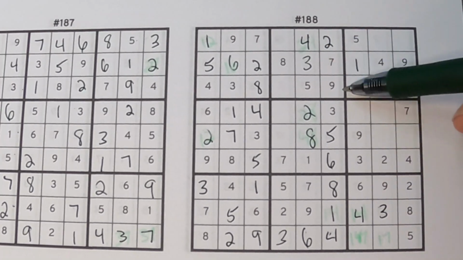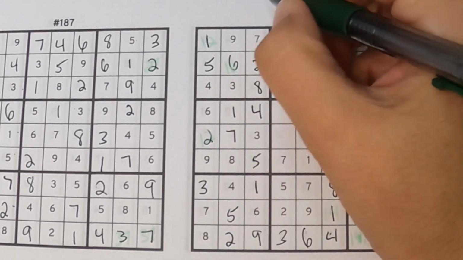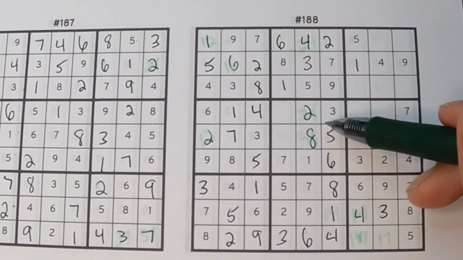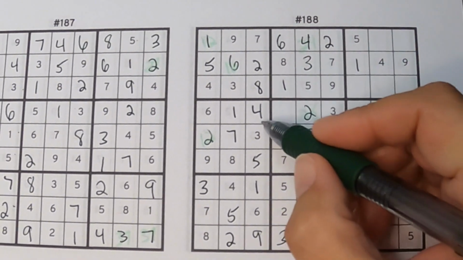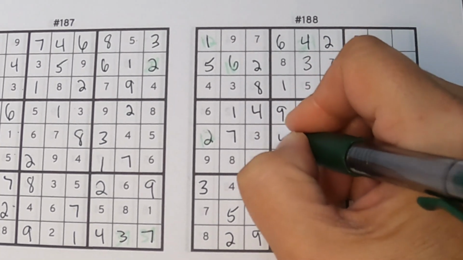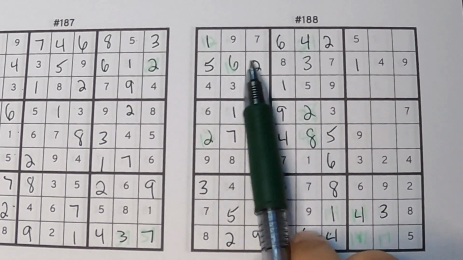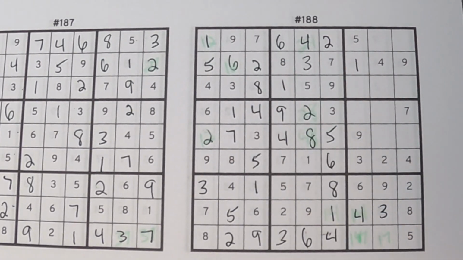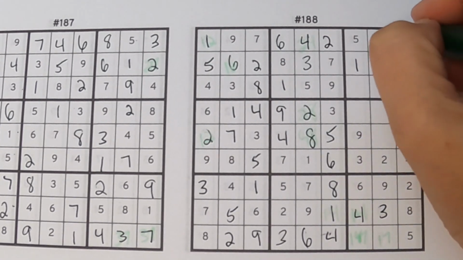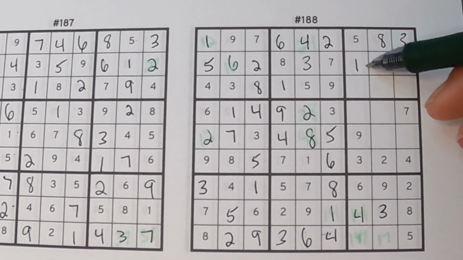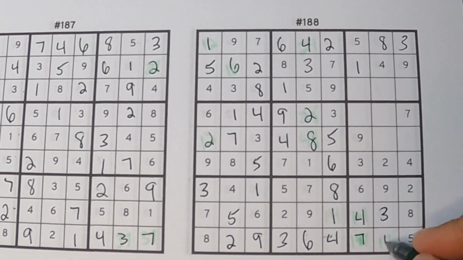For this box now, we're missing 1 and 6. We've got a 1 here, so 6, 1. For this box, we're missing 4 and 9. We've got a 4 here, so 9, 4. For this top row, we're missing 3 and 8. We've got an 8 here, so 3, 8. Oh, and this 1 makes this our 7, 1.